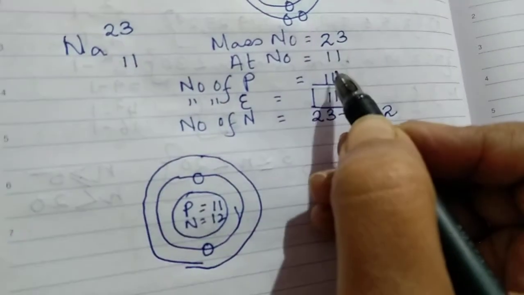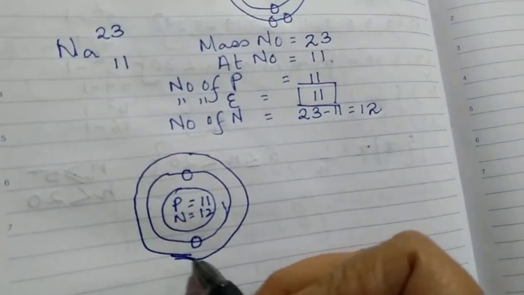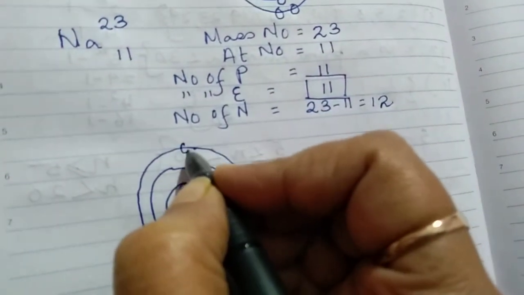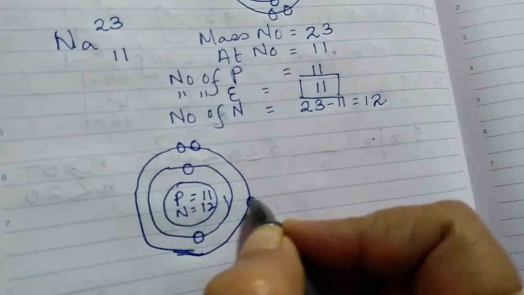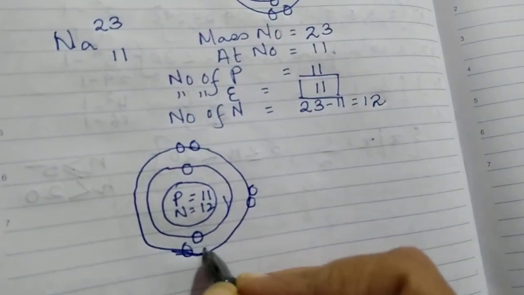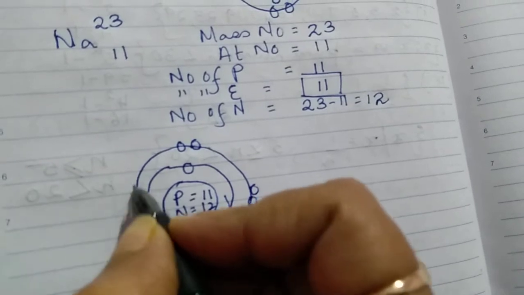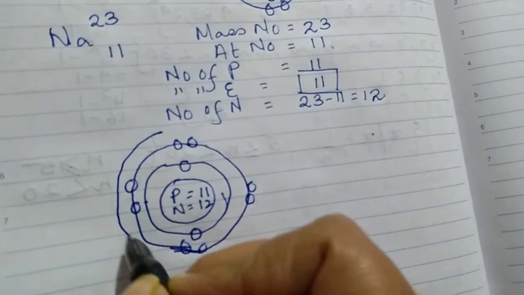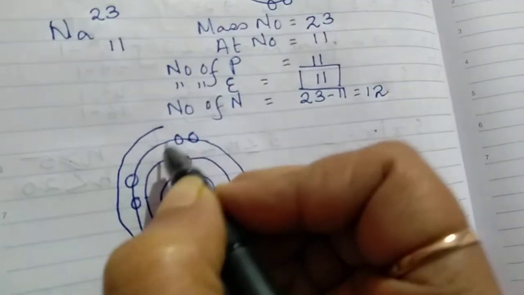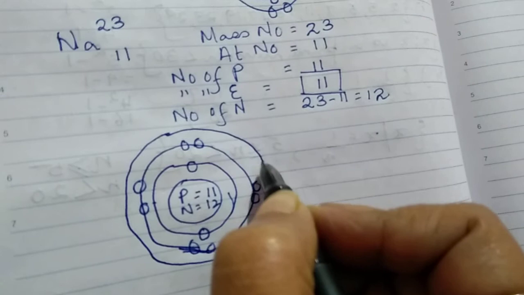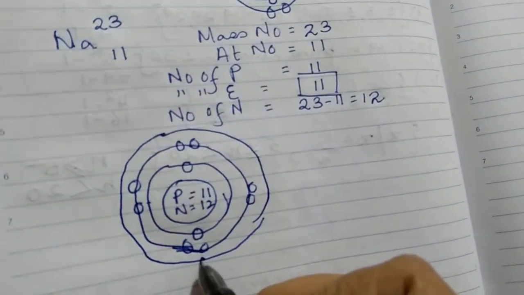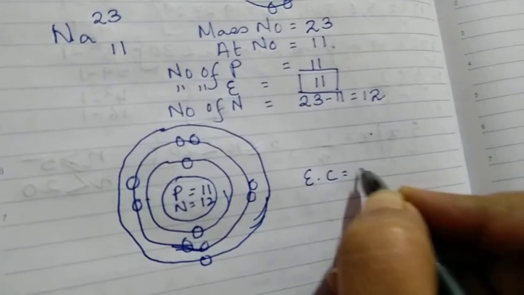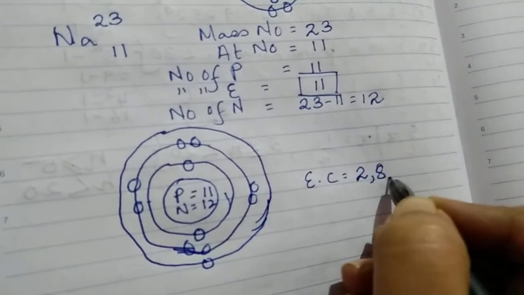So out of 11, you have already drawn 2. So now you have to draw 9 more. What is the capacity of the second orbit? 8. So 2 plus 8 makes it 10. So when you draw the third orbit, it is 1. Got it? So the electronic configuration will be 2, 8, 1.